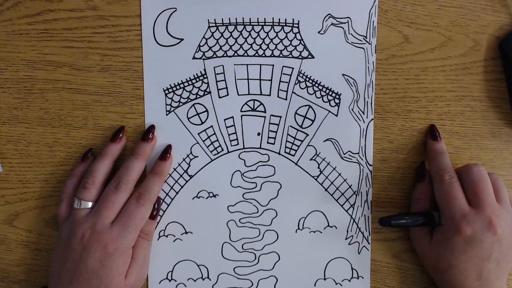This is your picture. Make sure once you're done drawing all of your details that you color it really nicely.